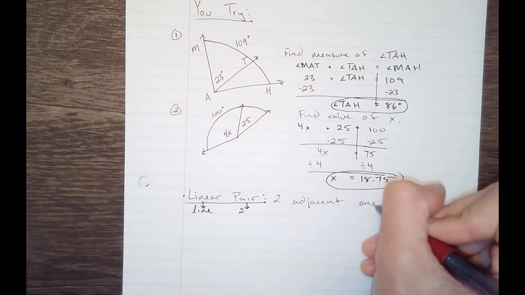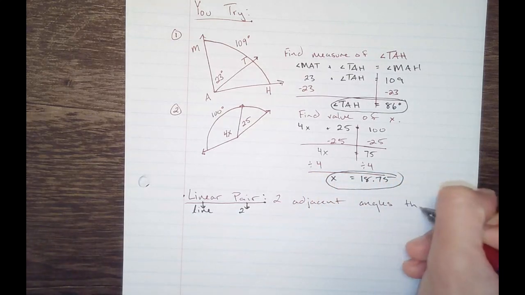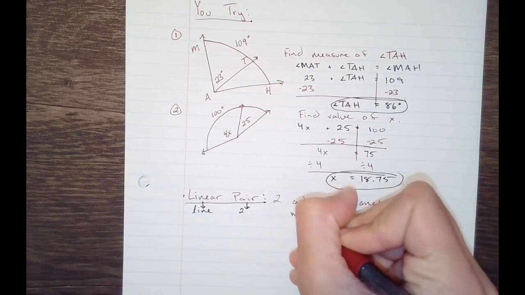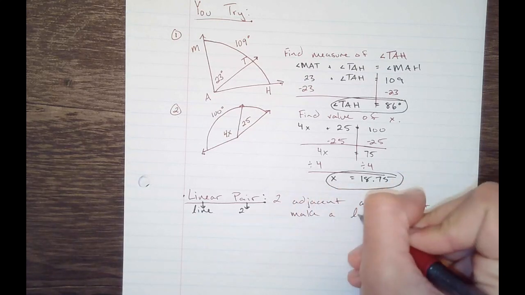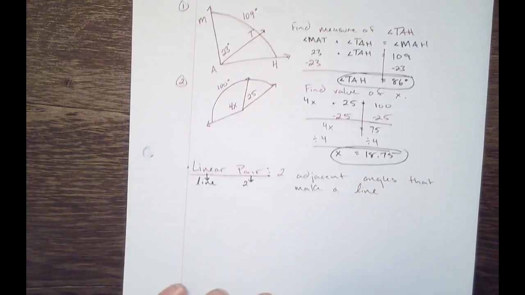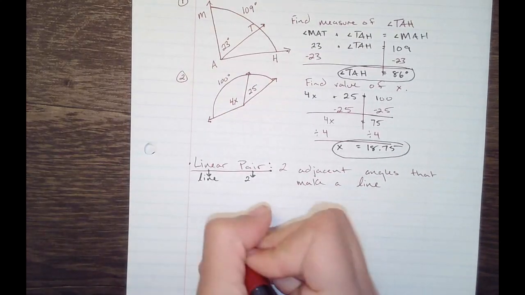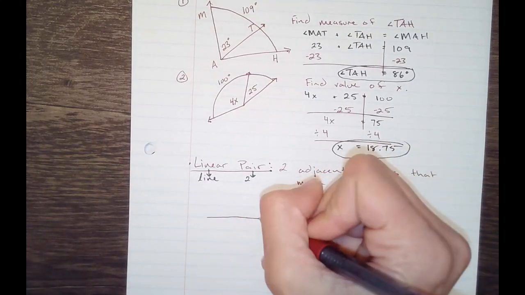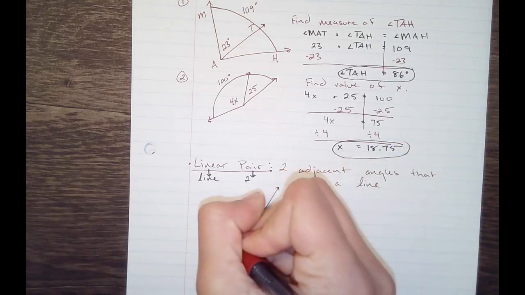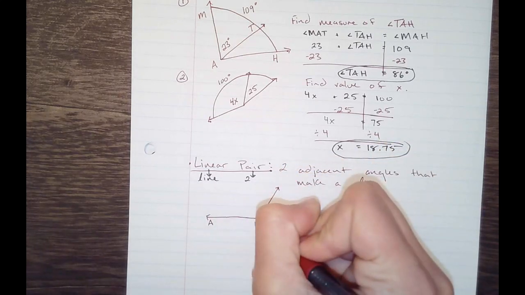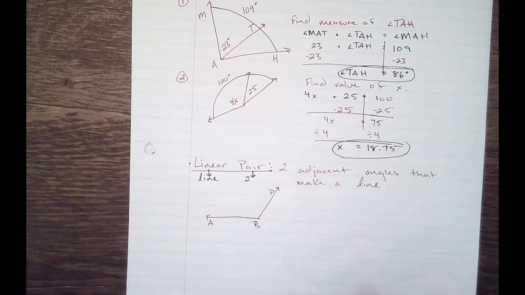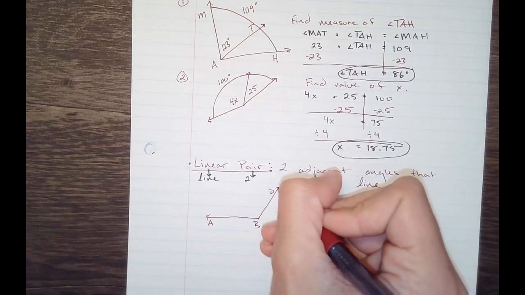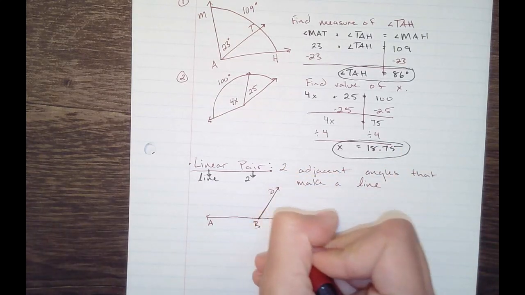So if, let's say we have ABD, and then we have an angle adjacent to it, DBC. When I put these two angles together, notice how it forms this line right here.